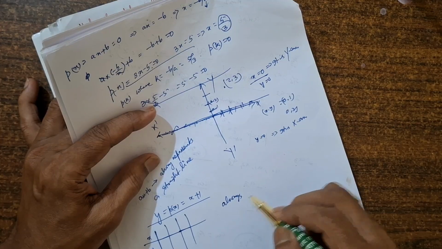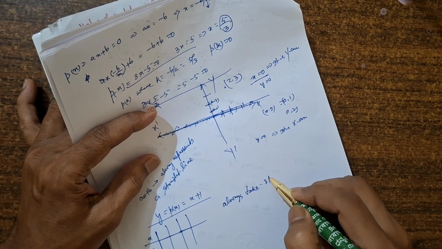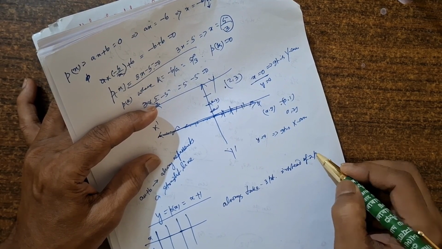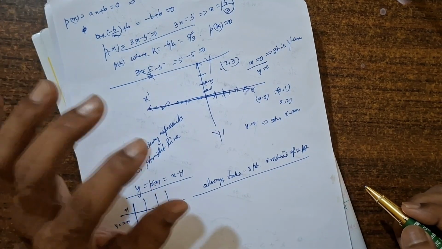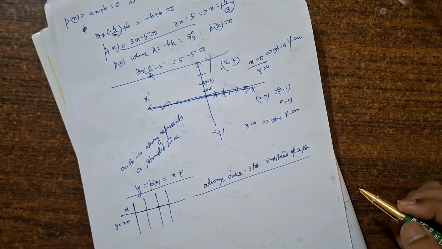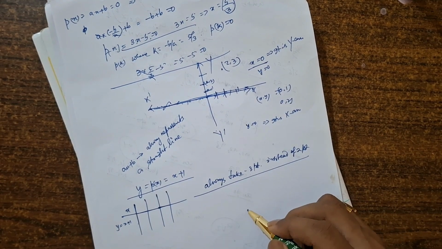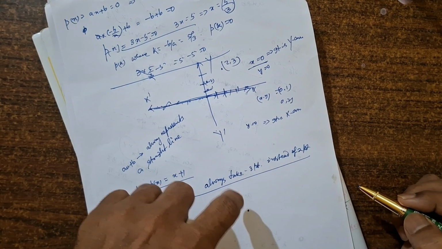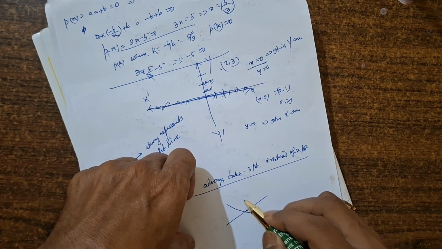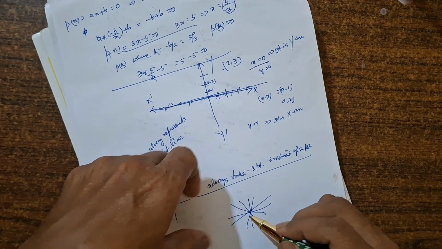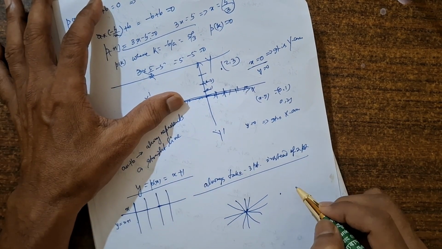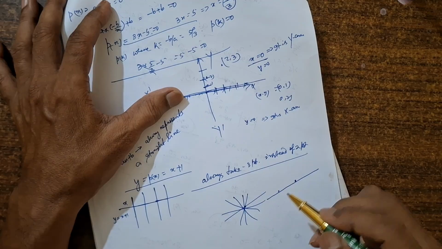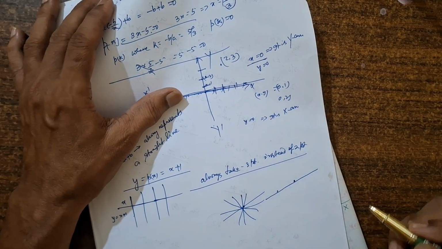Always take 3 points instead of 2 points. To draw a straight line, how many points are sufficient? Can you draw a straight line through this point? Yes, we can draw a straight line through this point, but there are so many straight lines that can be drawn through this point, infinitely many. But through 2 points, only one straight line can be drawn, not more than that. And that is the one and only one straight line.